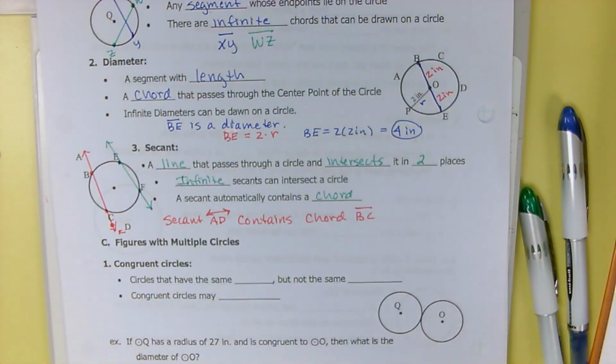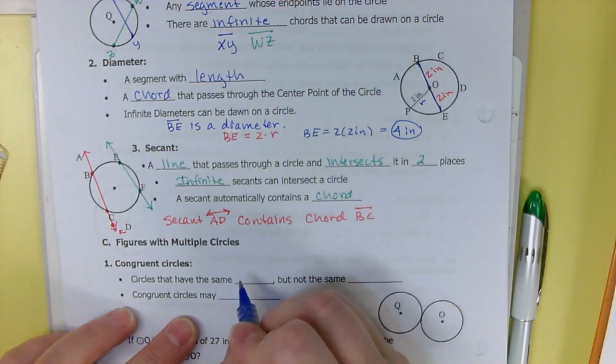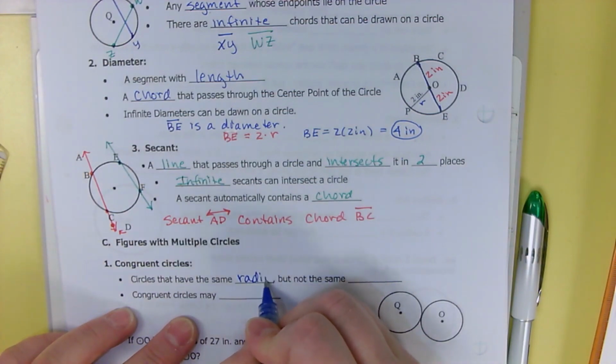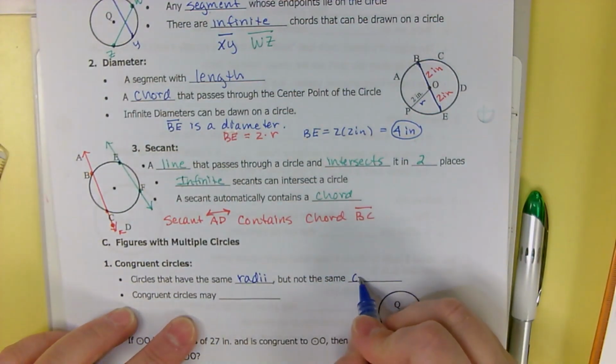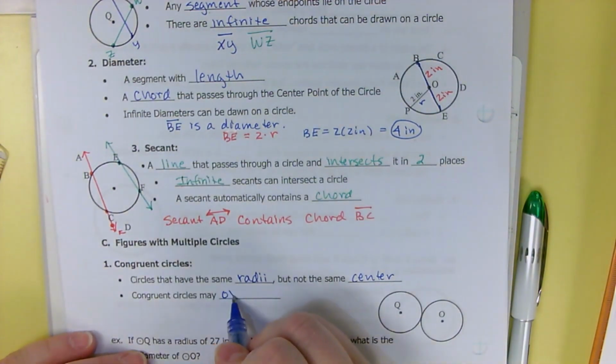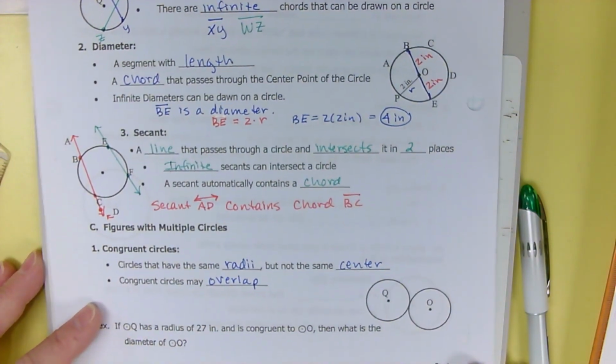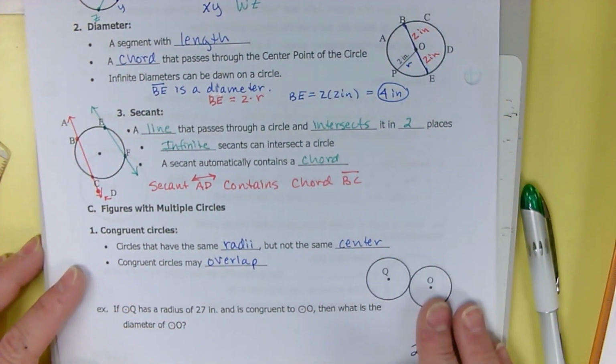Okay, C, figures with multiple circles. Congruent circles. Congruent circles are circles that have the same radii, but not the same center. Congruent circles may overlap. So this is an example of two congruent circles. They're not the same circle.